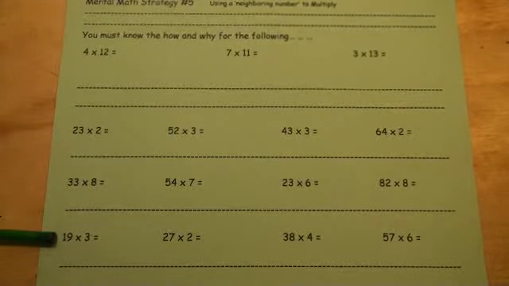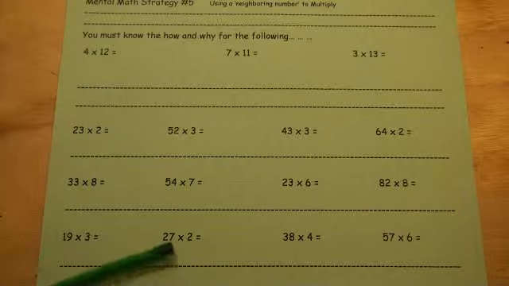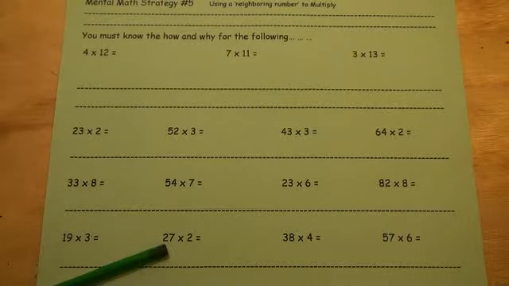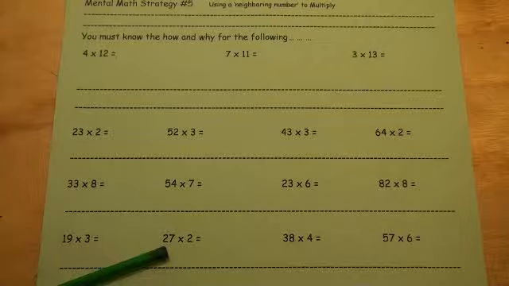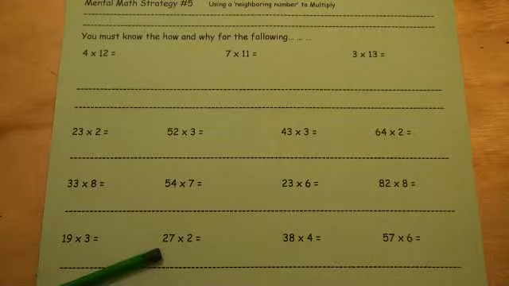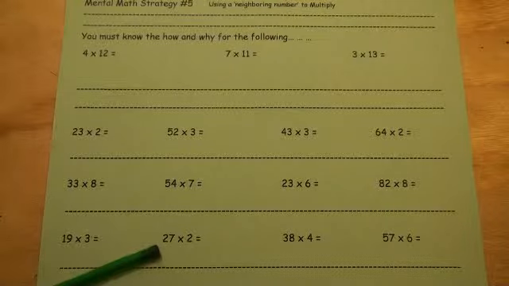Or you could do 2 30s to get 60, then remove or take away 2 3s. How am I getting 3 here? Because 27 is 3 away from 30, right? That's how I'm getting the 3. So 2 times 30 is 60, minus the 6, 60 minus 6, 54.